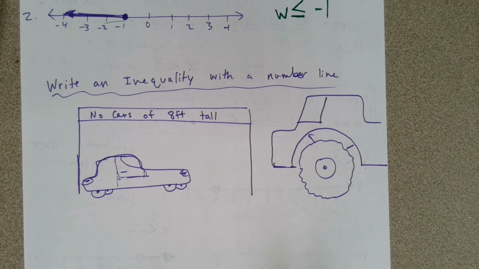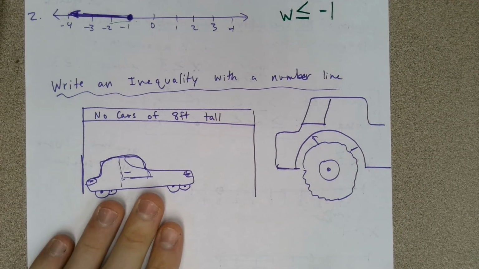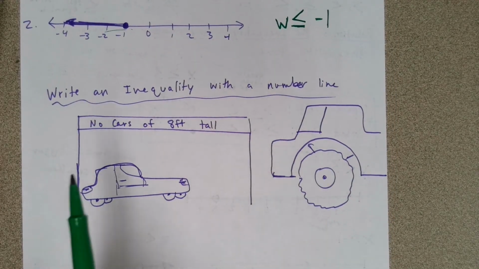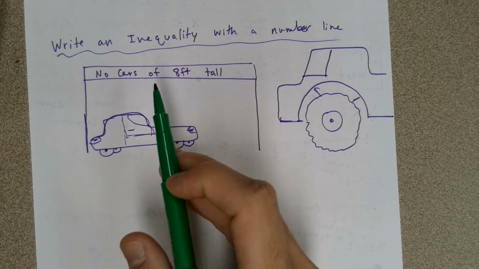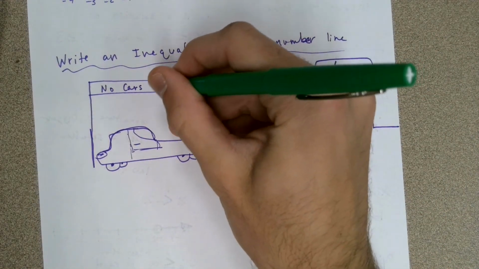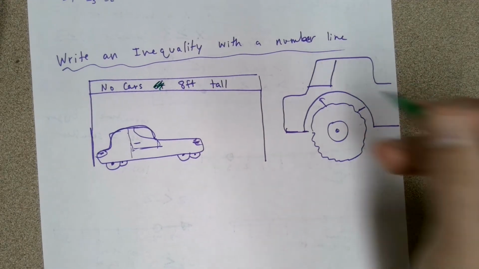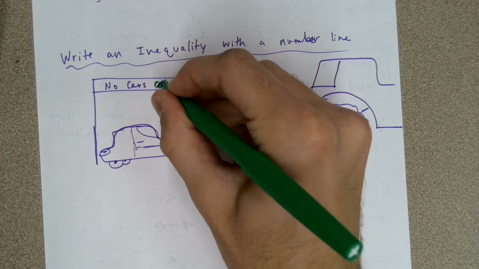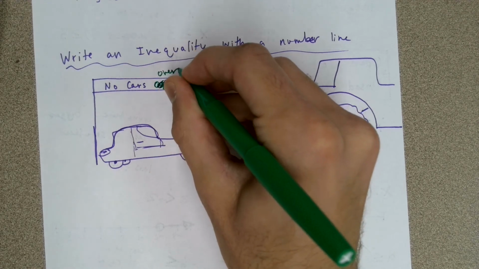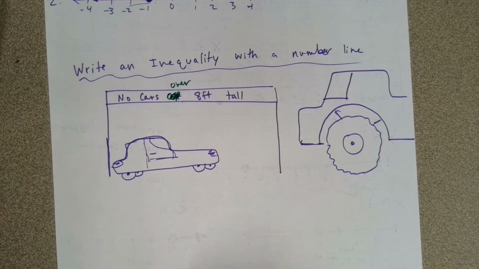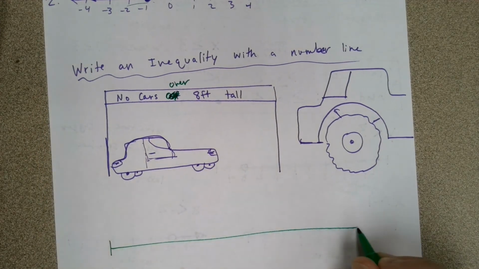All right, I got one more example, then we'll let you get going here. Here's a little picture I drew. Here's my car if you like it, and there's my monster truck. So I have a real inequality with the number line. This says no cars of 8 feet tall. I think I meant to write over. No cars over 8 feet tall. Perfect. Okay.